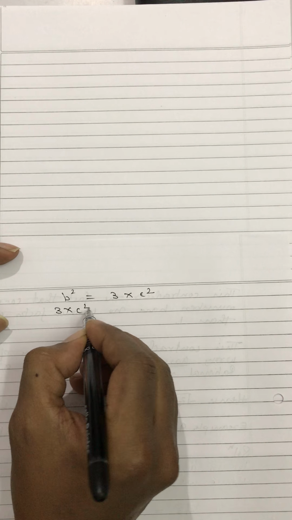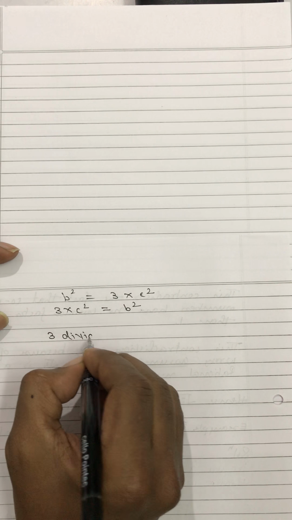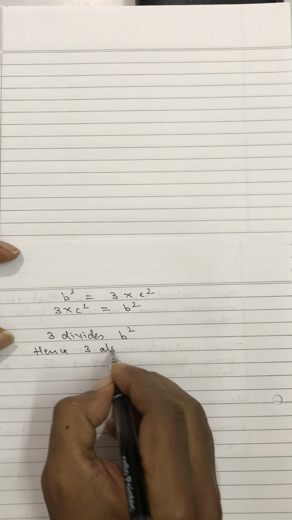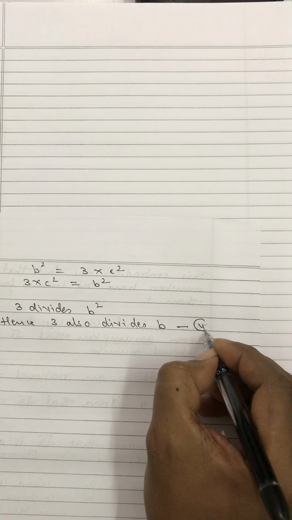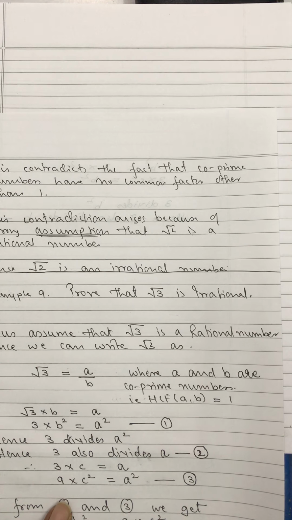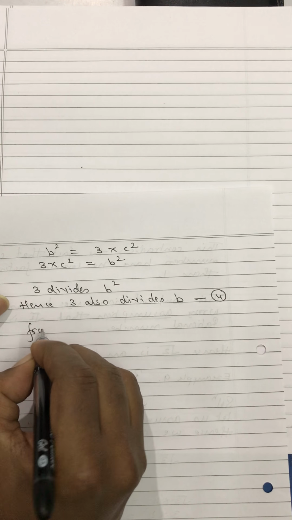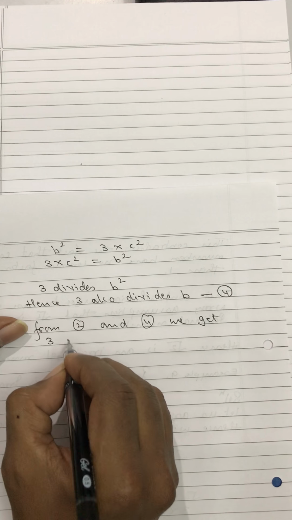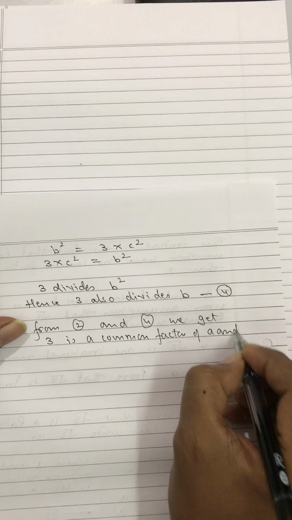To better understand, I will write it like this. 3 into C square is equal to B square. So what do you get over here? 3 divides B square. Hence 3 also divides B. This is your point number 4. So in 2 we have got 3 divides A and in 4 we have got 3 divides B. From 2 and 4 we get 3 is a common factor of A and B.